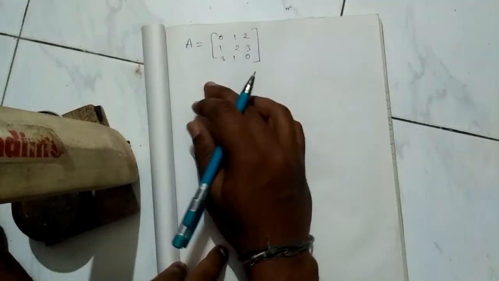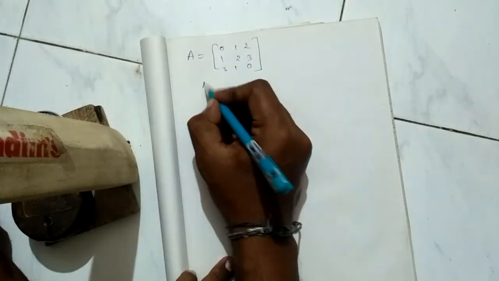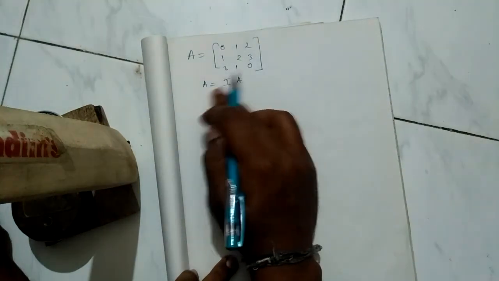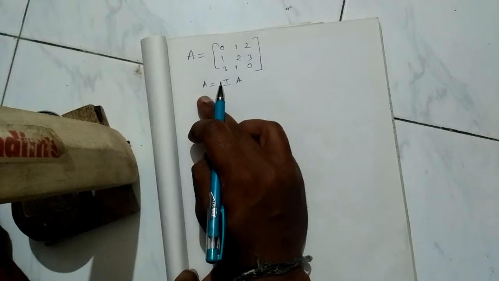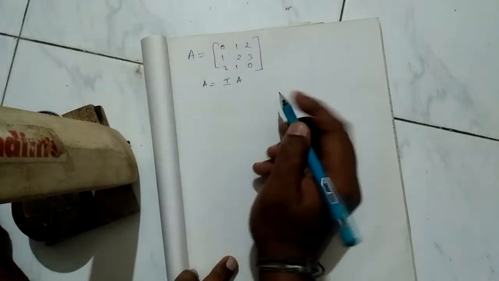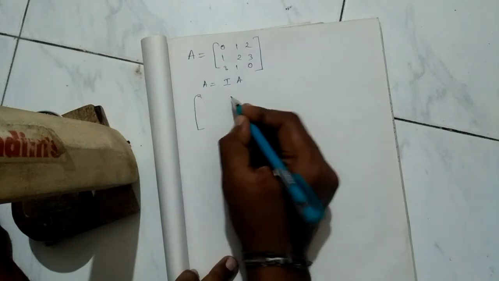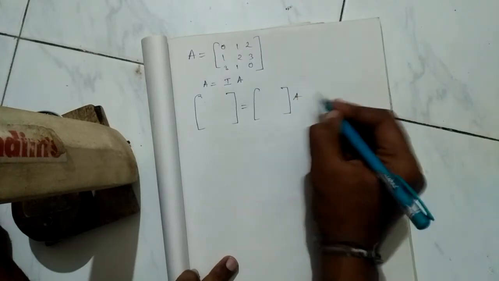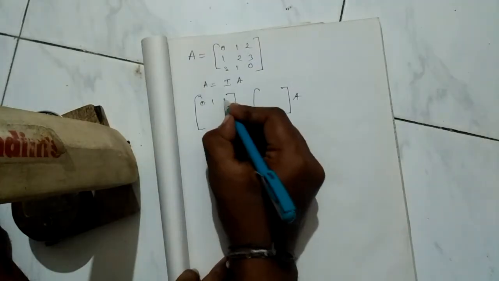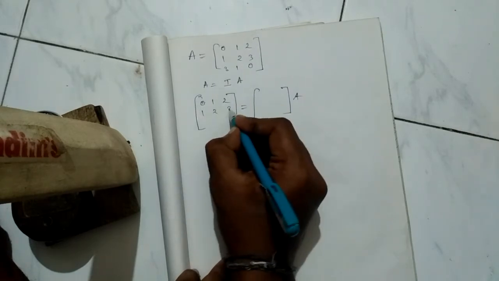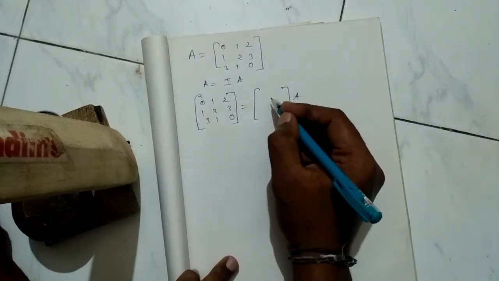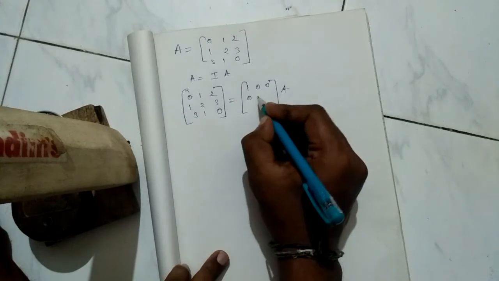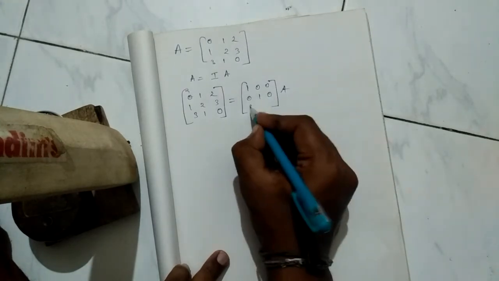So as we discussed, for applying row transformation, you have to write A is equal to IA. For applying column transformation, you have to write A is equal to AI. Now A is equal to, matrix A you write as it is, 0 1 2, 1 2 3, 3 1 0. And the next one is I, the identity matrix of order 3, 1 0 0, 0 1 0, 0 0 1.